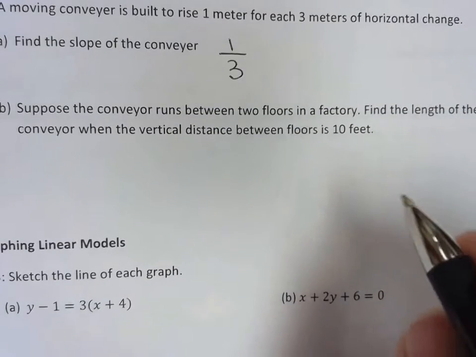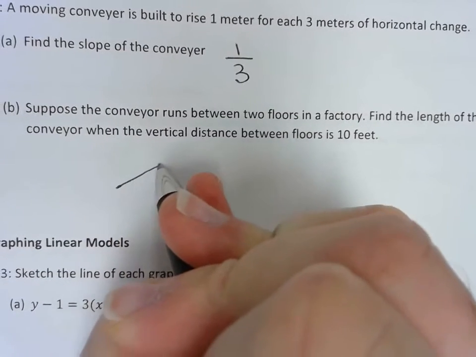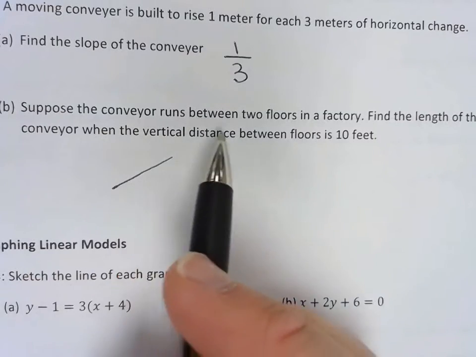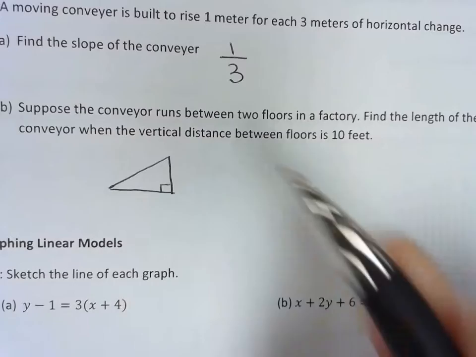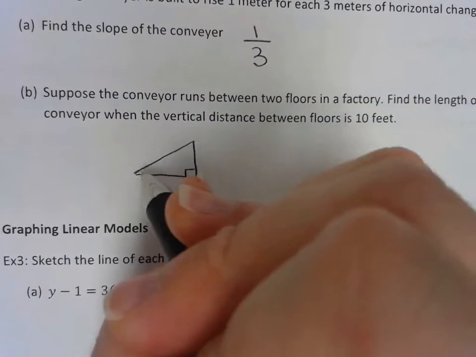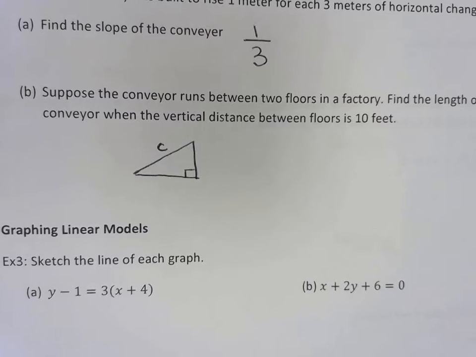And if you read it, the conveyor runs between 2 floors. So I'm going to have the conveyor run like this. Okay? Here's my conveyor. We'll just say that's C. It's running between the first floor and the second floor. And I want to know C. I want to know how long the conveyor is. So that's going to be my variable. Usually what they're asking for is what I'm going to let my variable be.